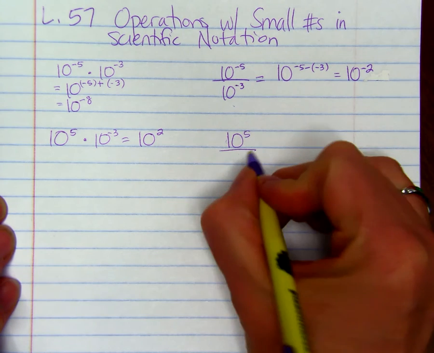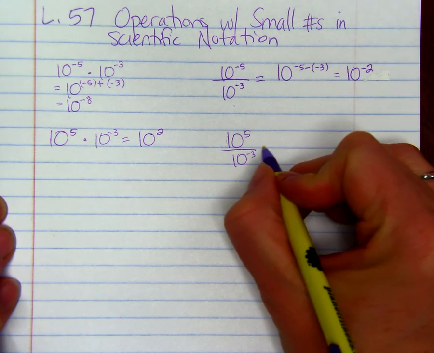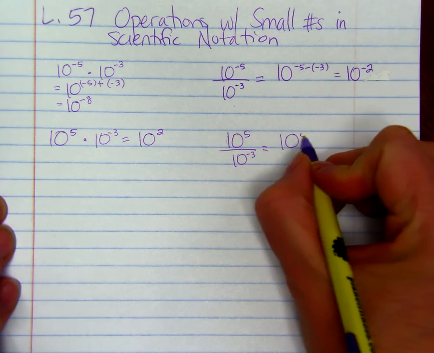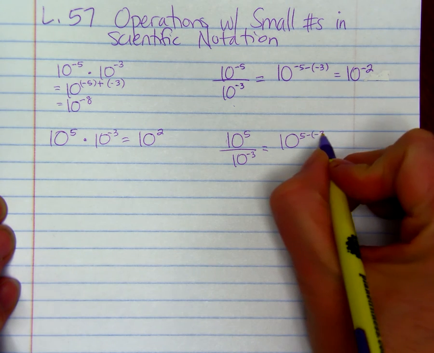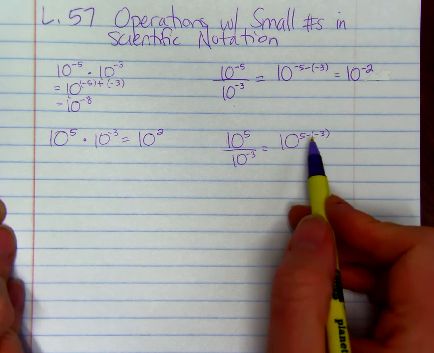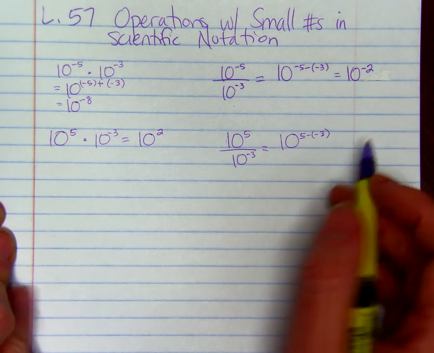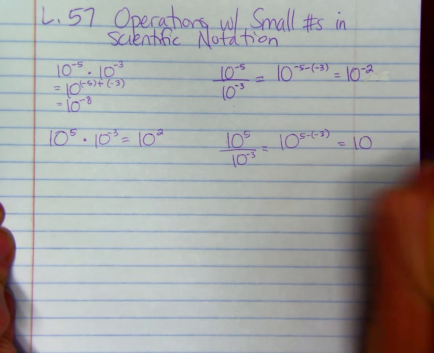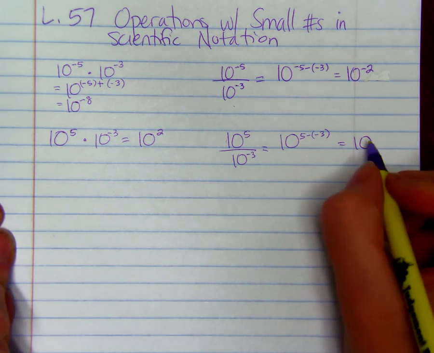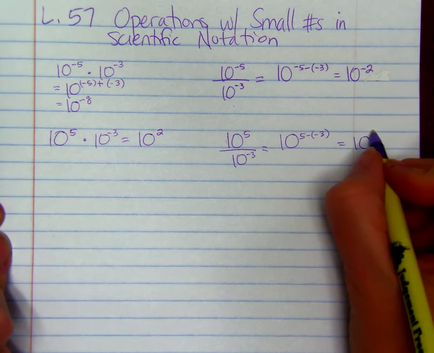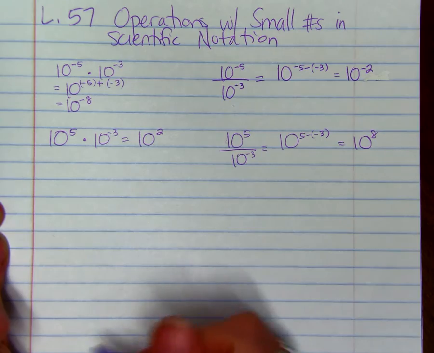10 to the 5th divided by 10 to the negative 3rd, we subtract the exponents. 5 minus a negative 3. So when you have those negatives in there, you've got to be really careful to watch your signs. So 5 minus negative 3 is what number? It's 5 plus 3, or 8.